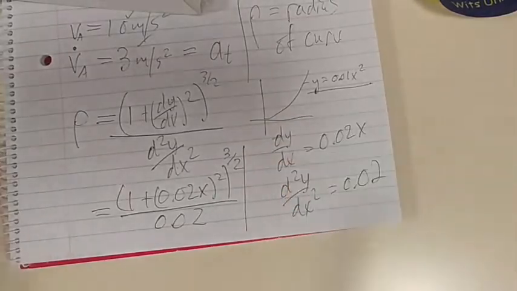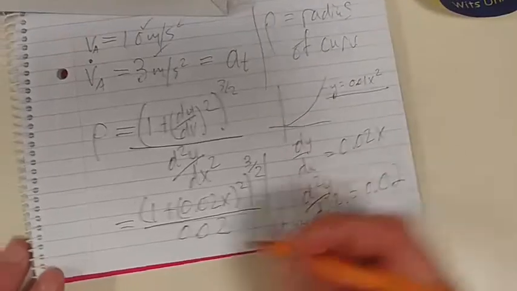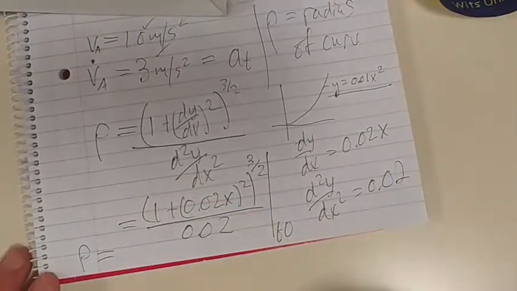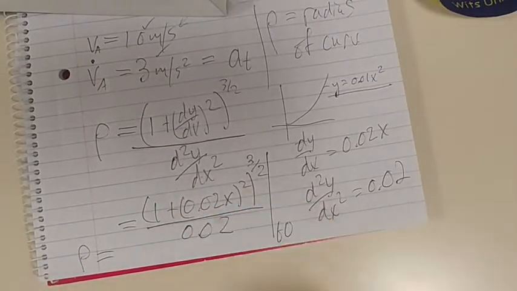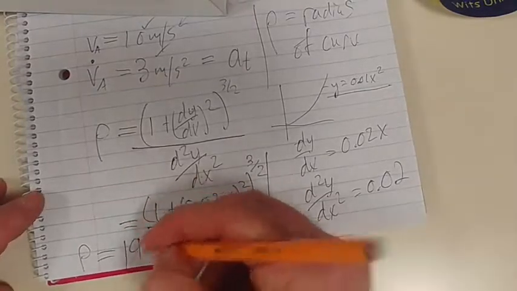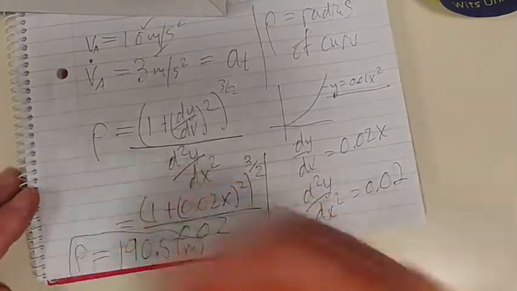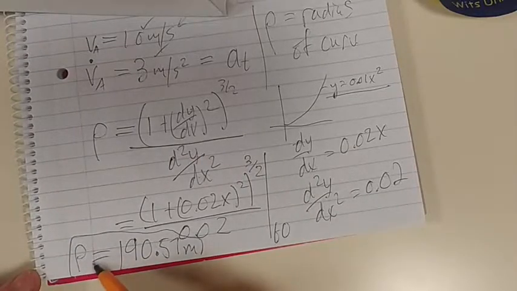We know it's at 60 meters in the horizontal, so we put 60 meters in there. 60 times 0.02 squared plus 1, to the power of 1.5, divided by 0.02, and we get 190.57 meters. That is your radius of curvature.